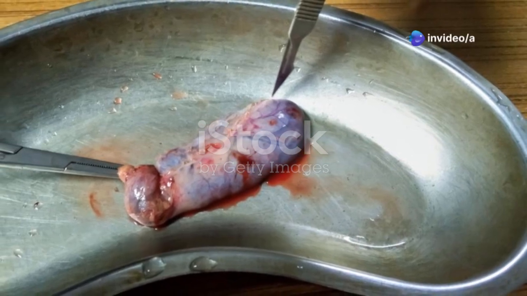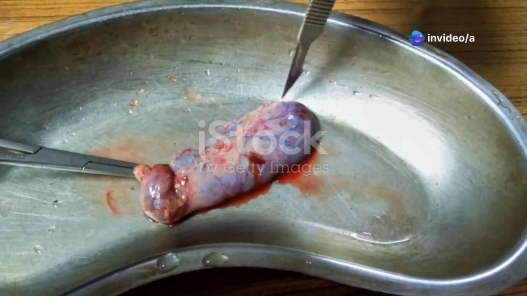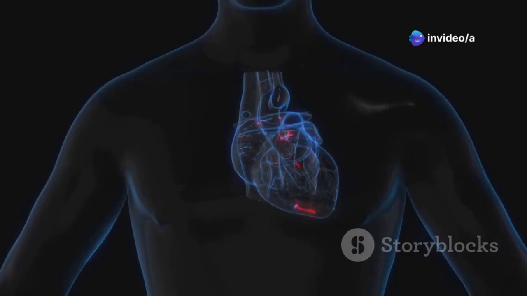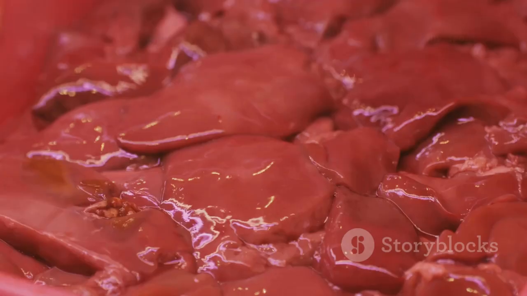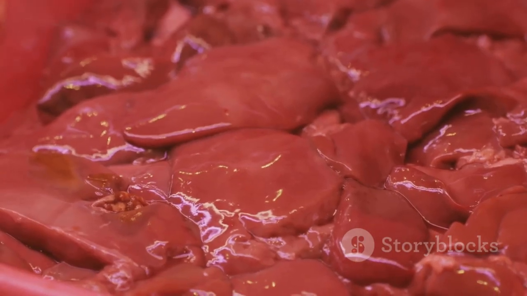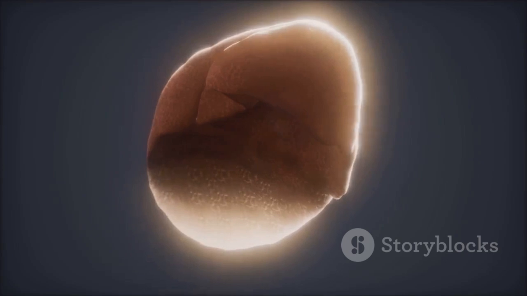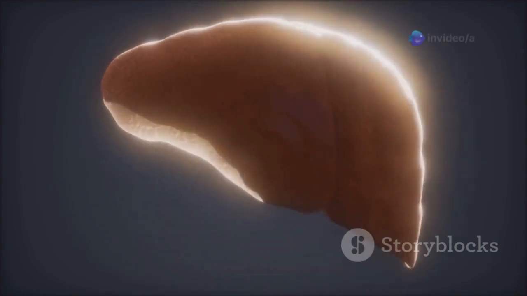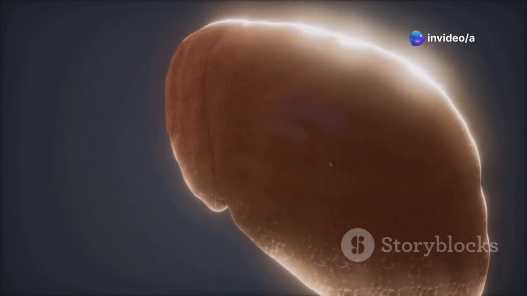Gallstones form due to an imbalance in the substances that make up bile. This imbalance can be caused by several factors, the most common of which is excess cholesterol. When the liver secretes more cholesterol than bile can dissolve, the surplus can crystallize and form stones. Another cause is an excess of bilirubin, which can occur due to conditions like cirrhosis and biliary tract infections.